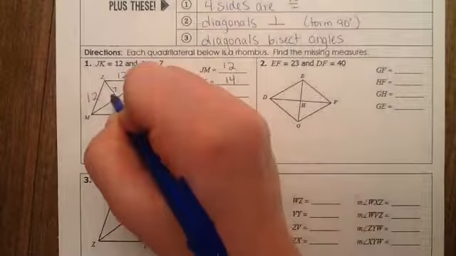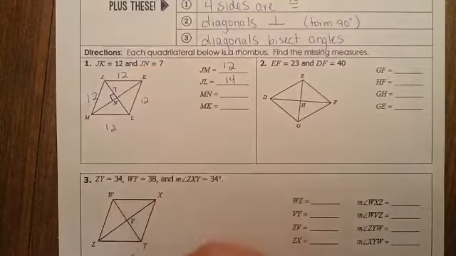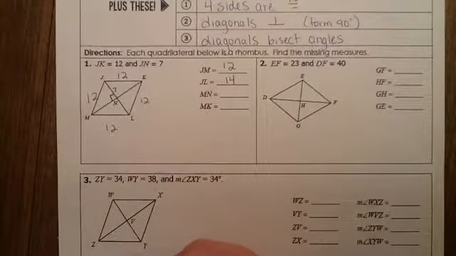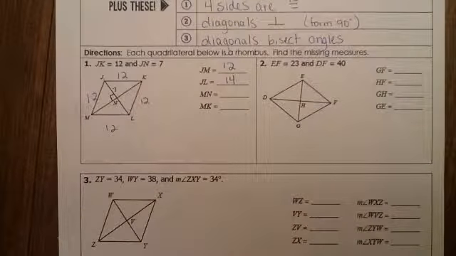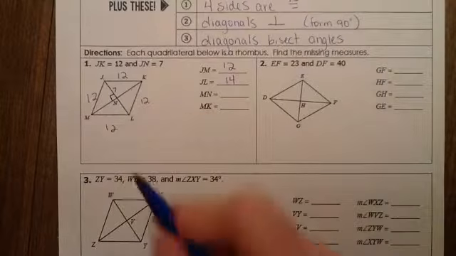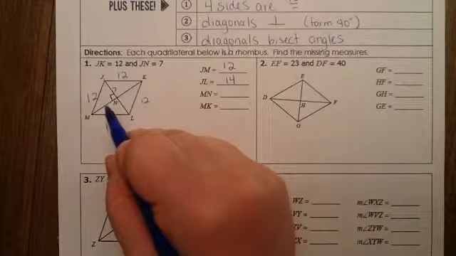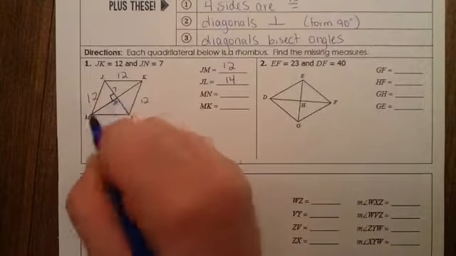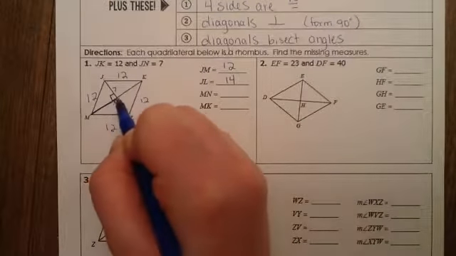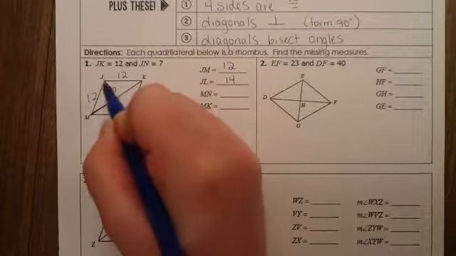So I know this makes a right angle. And yesterday, what did we say we needed to do to find the missing side of a right triangle? Pythagorean theorem. Side squared plus, here's the side I need. So I'm using this triangle here.